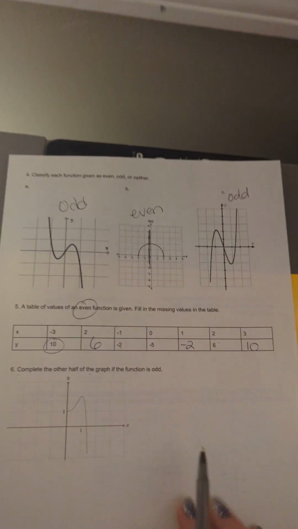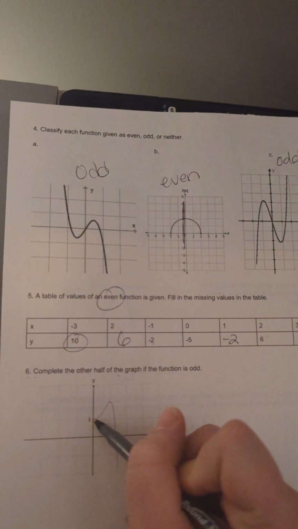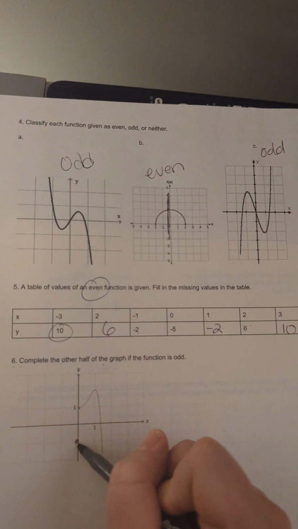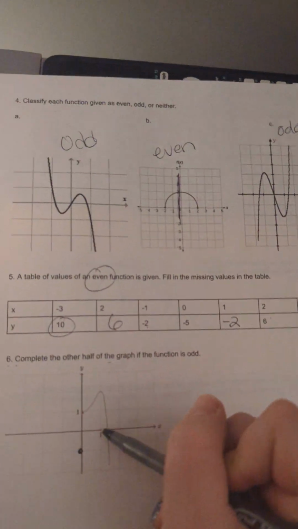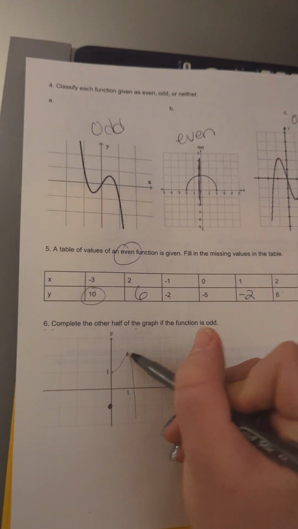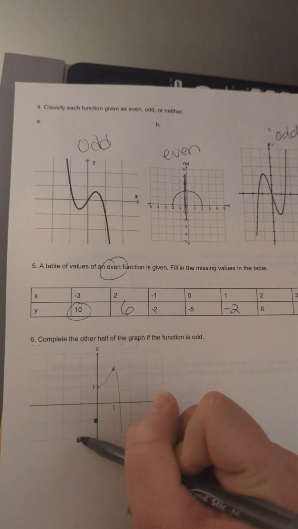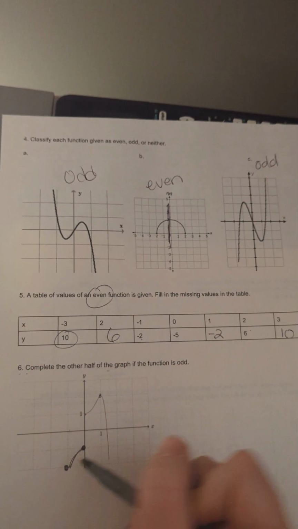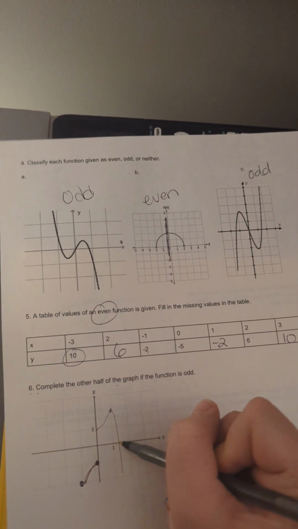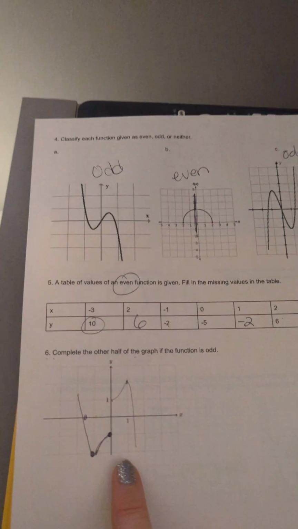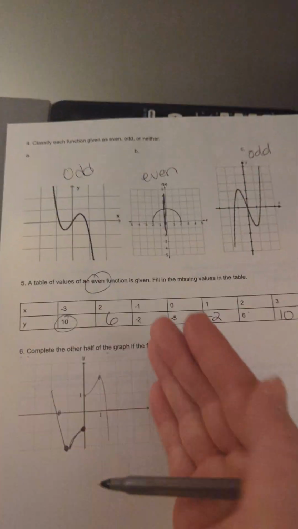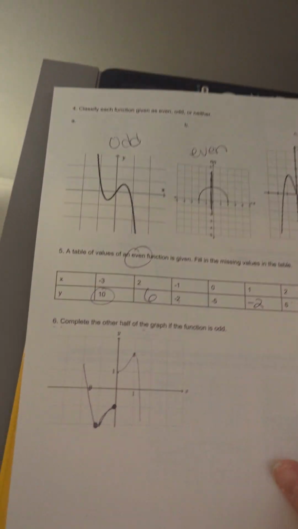So this is odd. That means I'm reflecting it upside down and over the x-axis. If I'm at 1, 2, I'm going to be at -1, -2. So it's going to kind of look like that. And then my y-intercept is going to be over here, something like that. I might have done better with patty paper, but flip it upside down and flip it over. That would be its reflection.